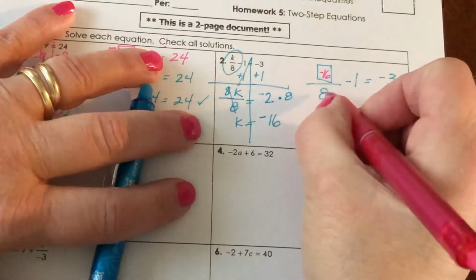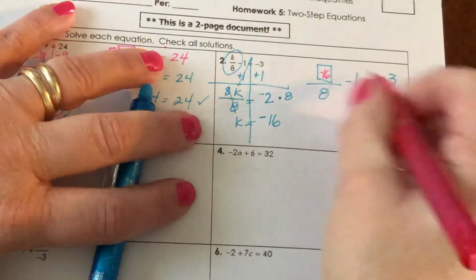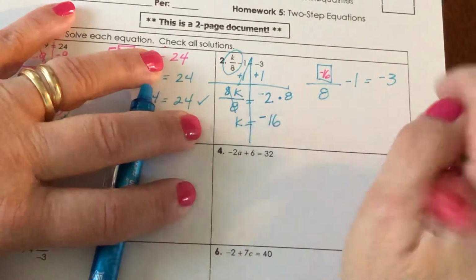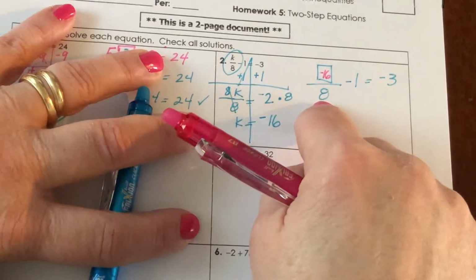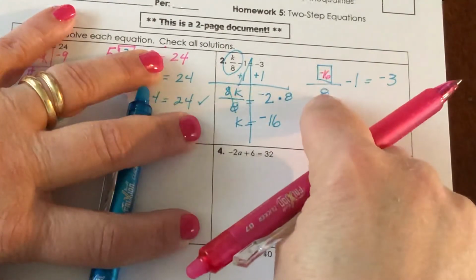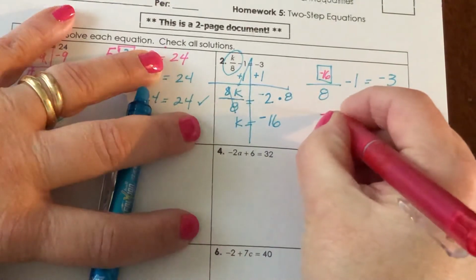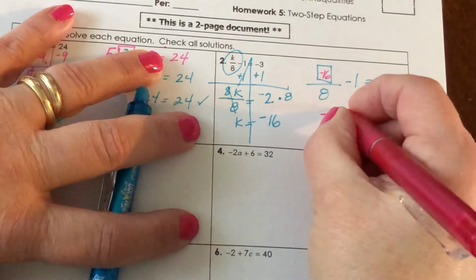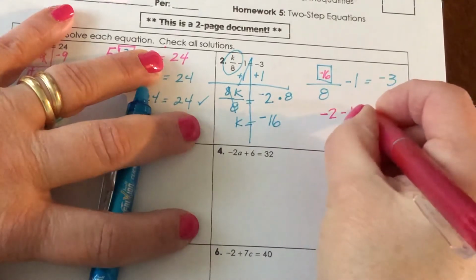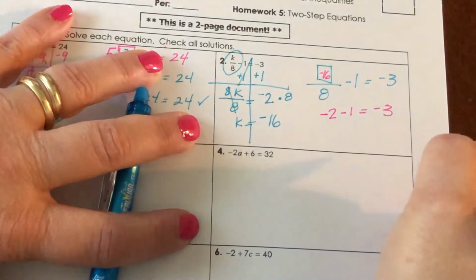Let's see. When you're using the order of operations, I have to start with multiplying or dividing. So here I have dividing, right? And with integers, when the signs are different, my quotient is going to be negative. How many 8s are there in 16? 2 of them. Oh, look at that. I'm smart.